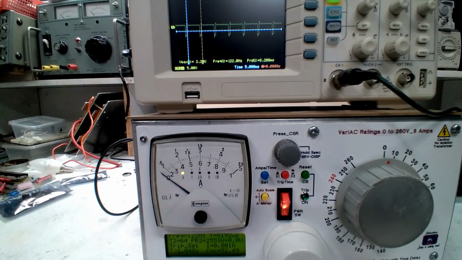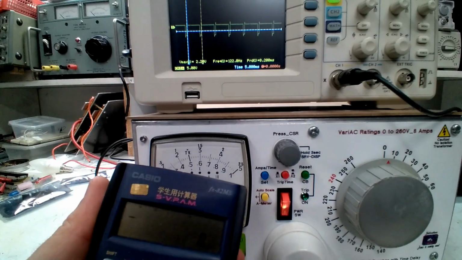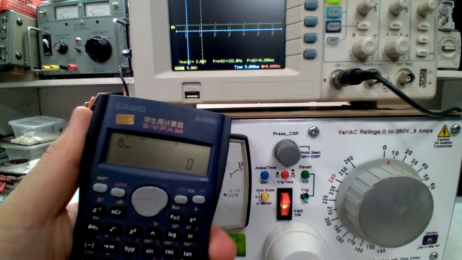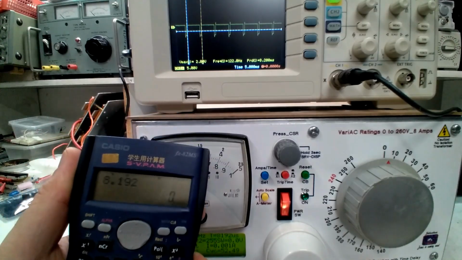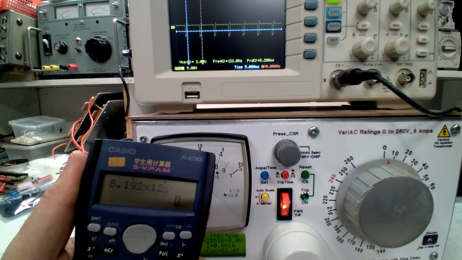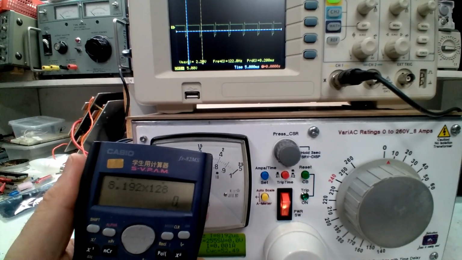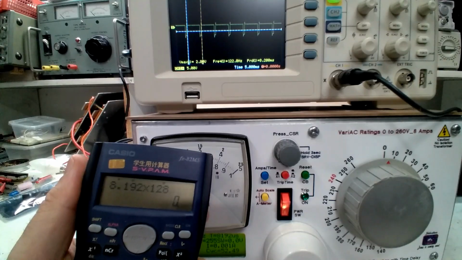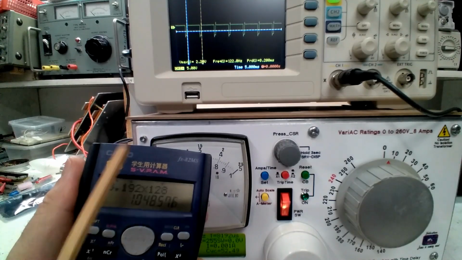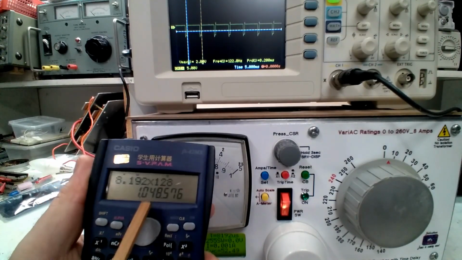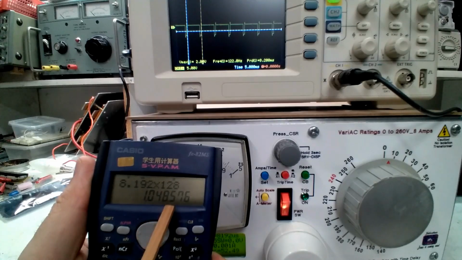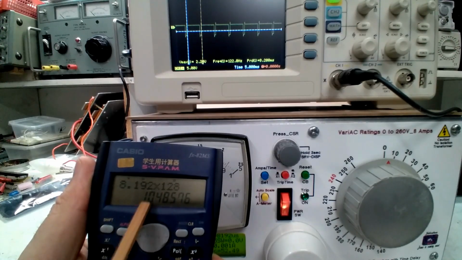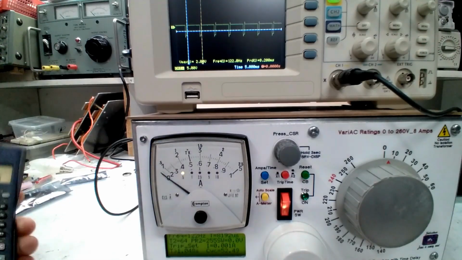So if you use, again with the calculator, 8.192 milliseconds times 128, that will give us 1048 milliseconds, which equals 1.048 seconds.